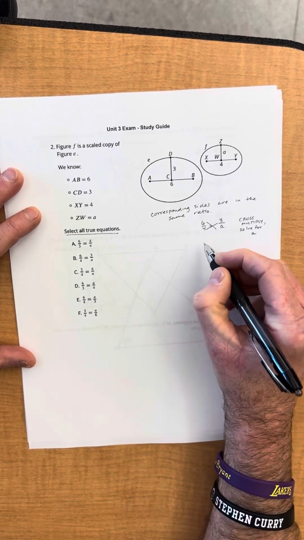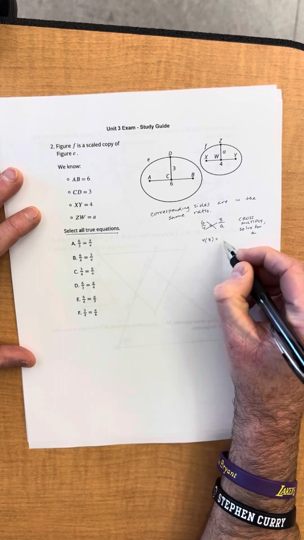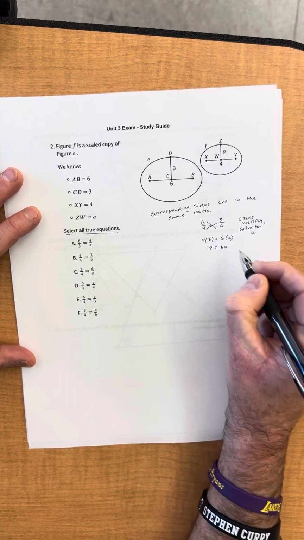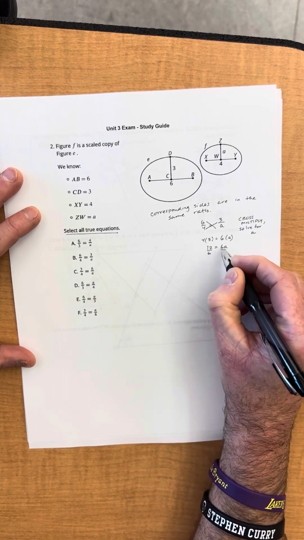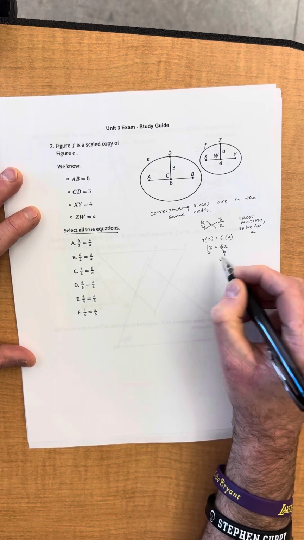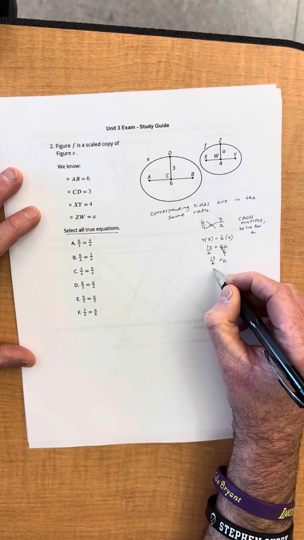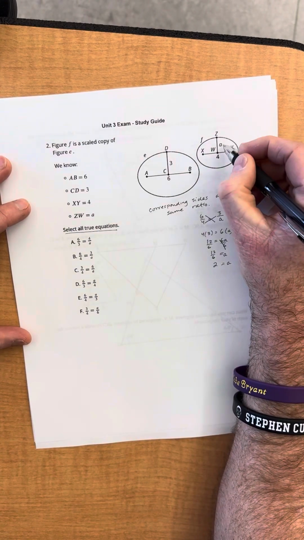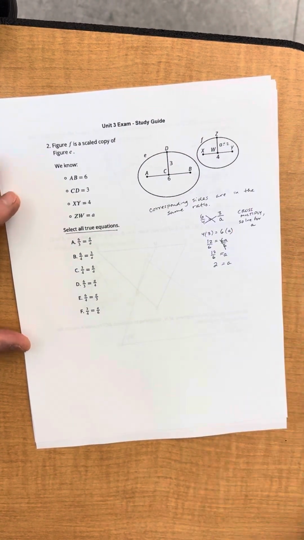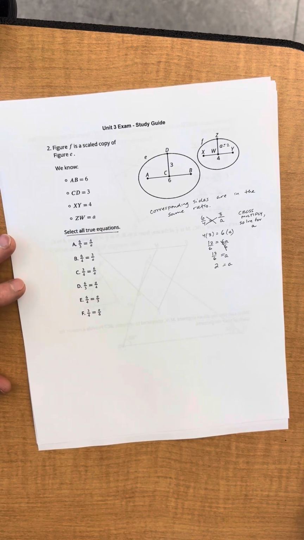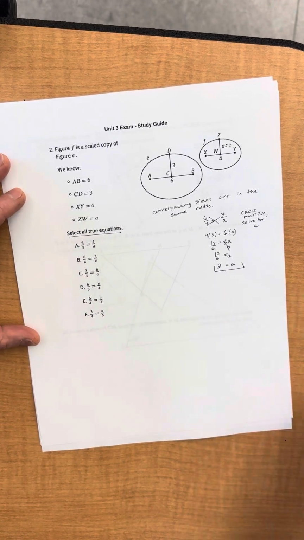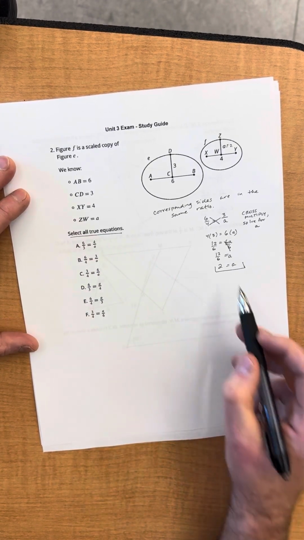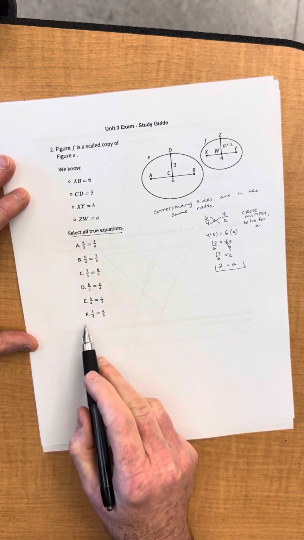So 3 times 4, 4 times 3 equals 6 times A. So 12 equals 6A. Divide both sides by 6. A equals 12 over 6. So 2. A equals 2. All right, so we now know that A equals 2. Now, what I would recommend that you do is then plug in A equals 2 in each of these.